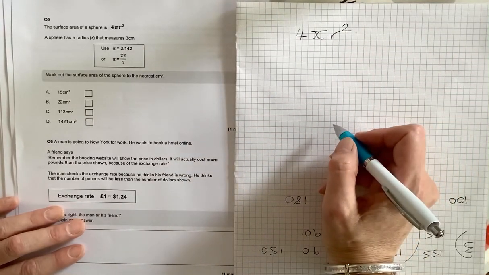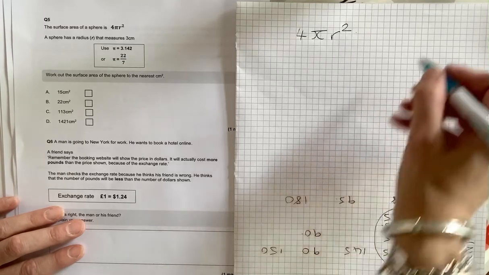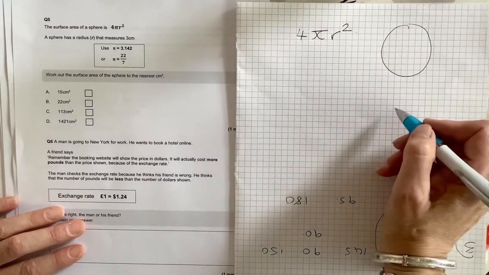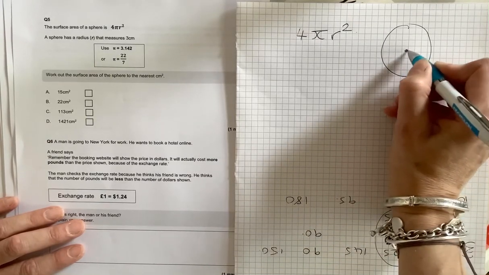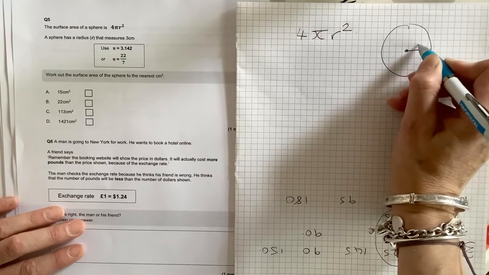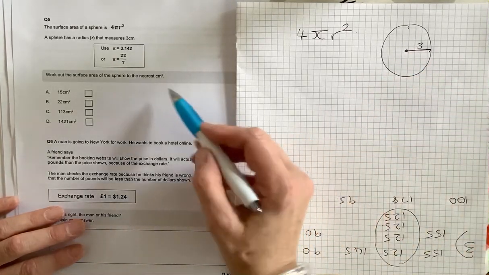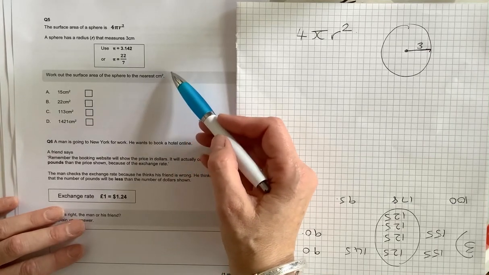A sphere has a radius that measures 3 centimetres. So there's my sphere. It looks like a circle. A radius. So radius starts at the middle and radiates out. So it's that distance. So that's 3. So work out the surface area of the sphere to the nearest centimetre squared.